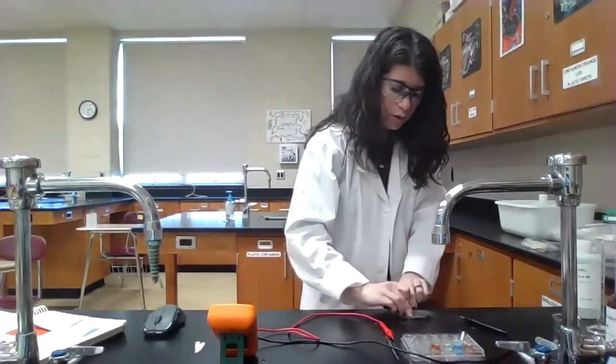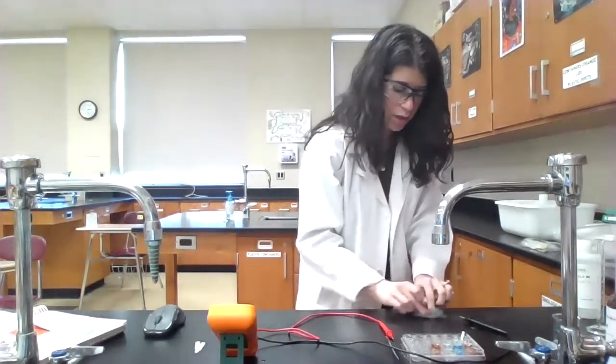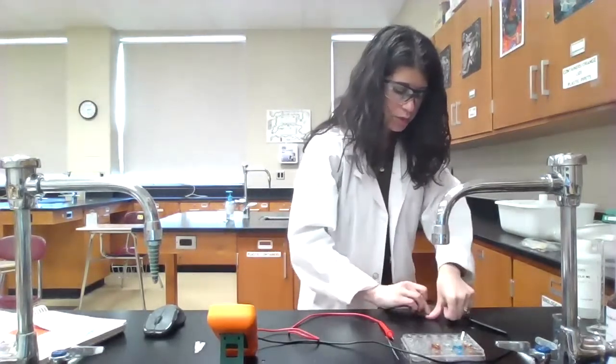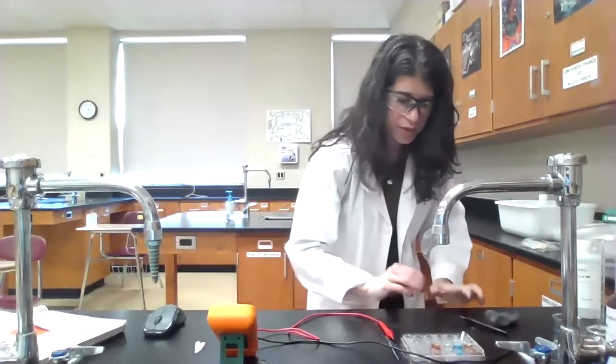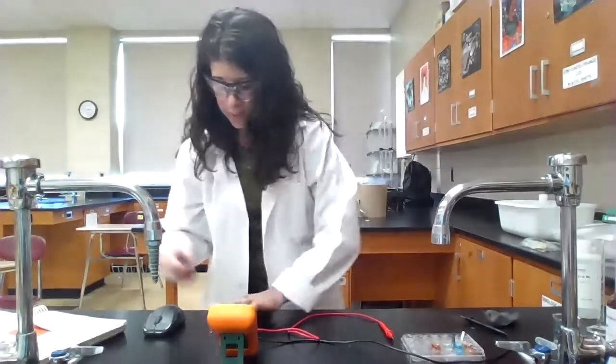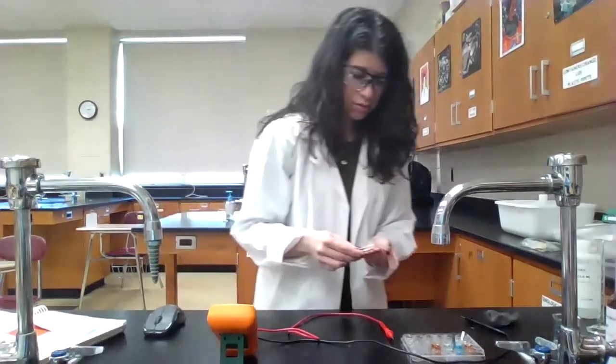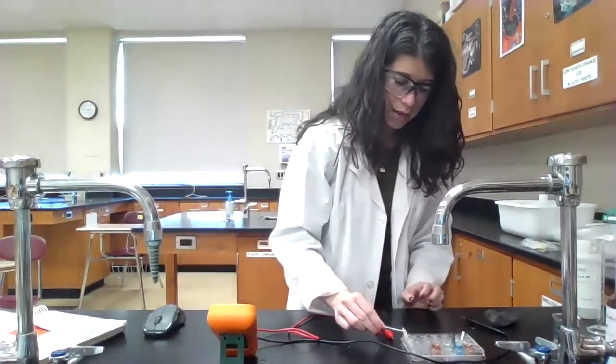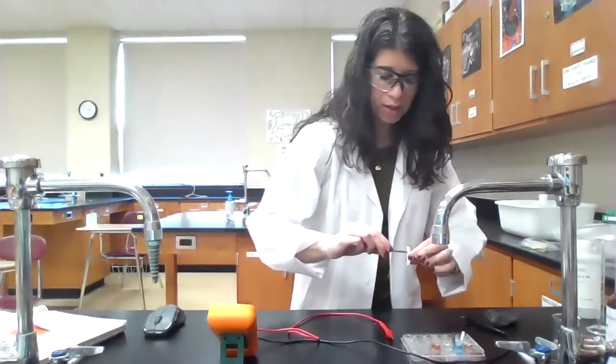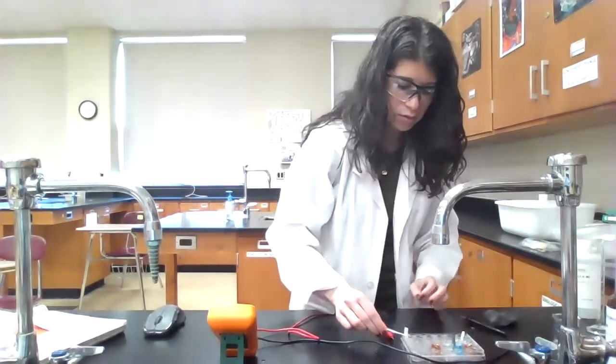That's still 1 molar. I'm just going to clean off the oxidation there, and we'll do the same thing. We're going to connect it with a salt bridge that's been dipped in the potassium nitrate. And when we measure the potential, we're still going to set the zinc as the anode.